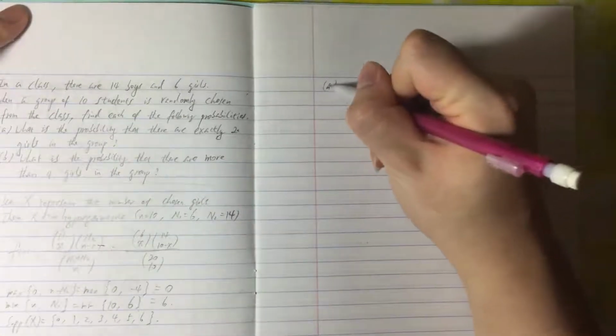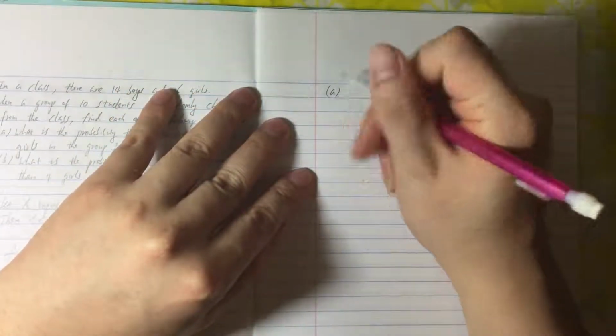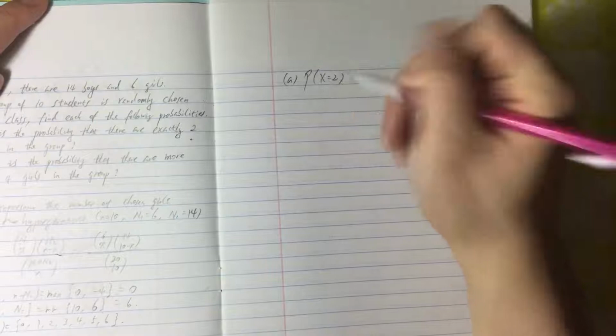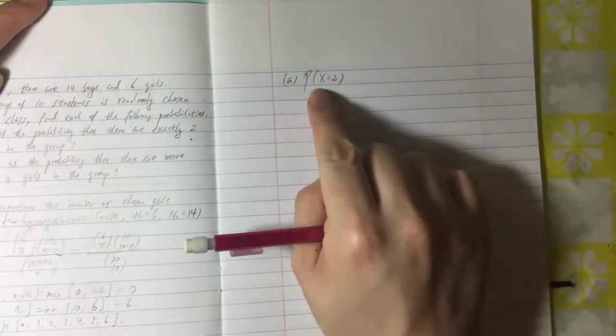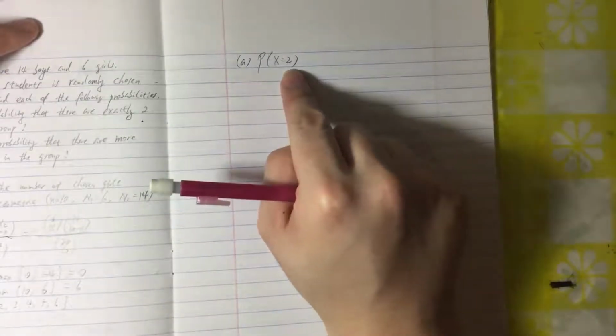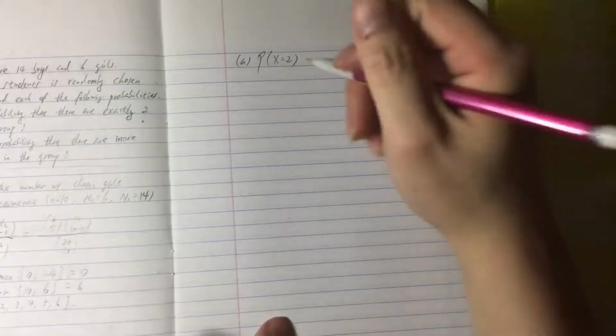Part A. What is part A asking for? What's the probability that there are exactly 2 girls? X represents the number of girls. So for part A, we are looking for the probability that X equals 2.